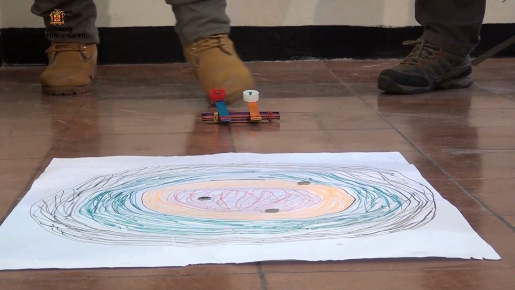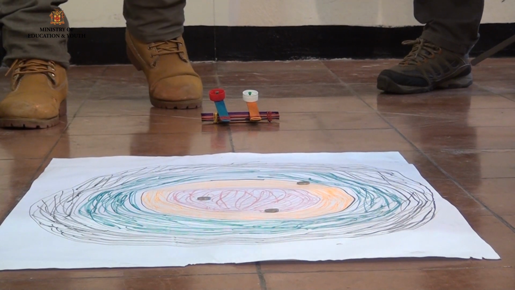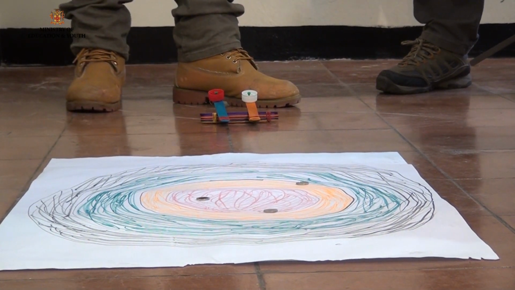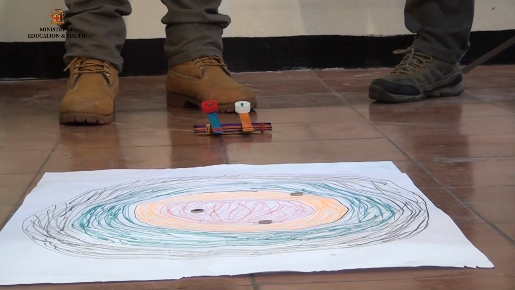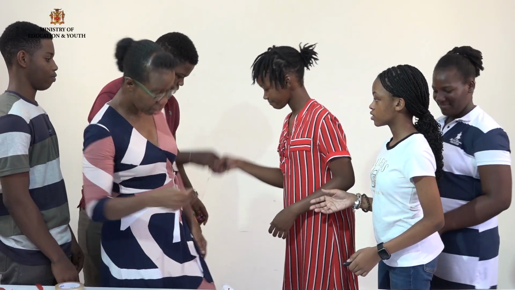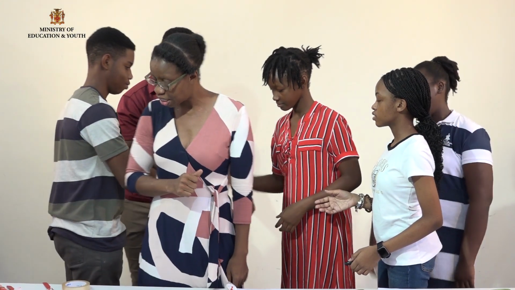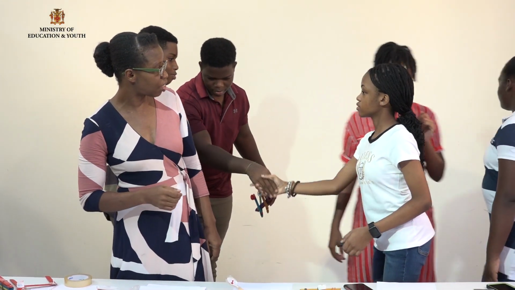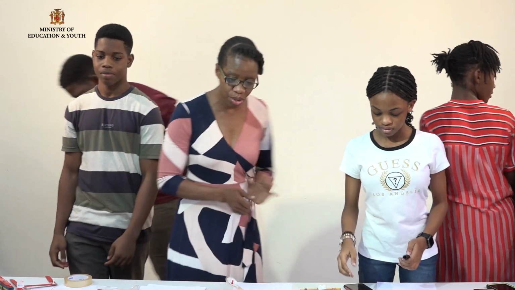So our community is saved. We saved the community. We brought them food and medicine. Go ahead, shake hands. So both groups got their devices to land in the red zone. Our community is saved, based on the devices and the solutions given.